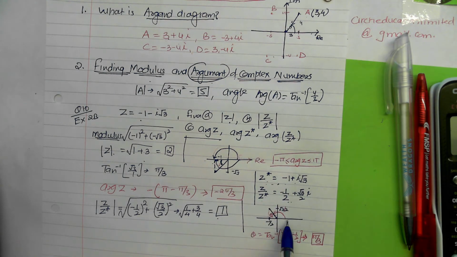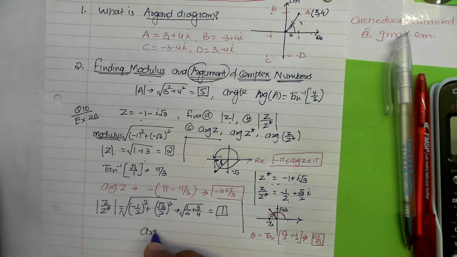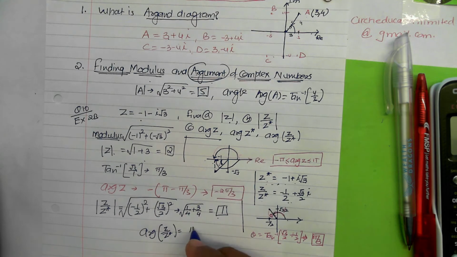I'm looking for the argument from the positive real axis in the anti-clockwise direction because it's less than pi. So the argument of z over z conjugate comes out as, once again, pi minus pi over 3. It is 2 pi over 3.